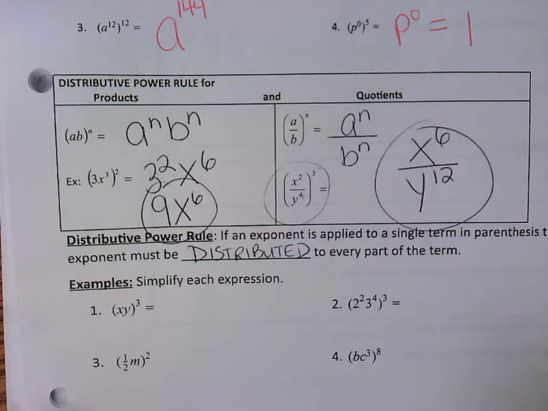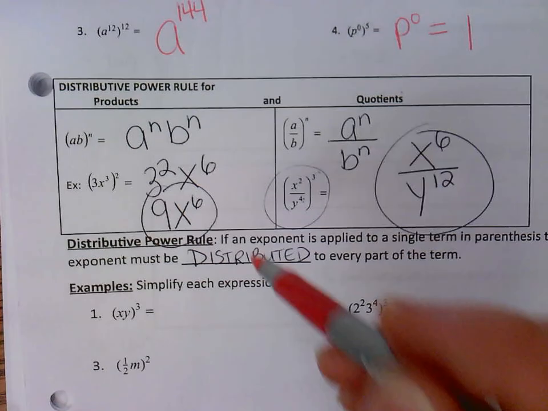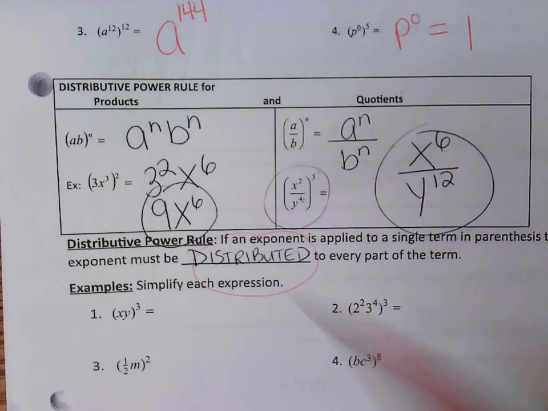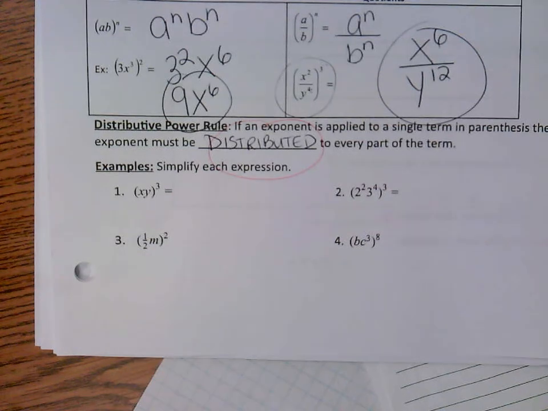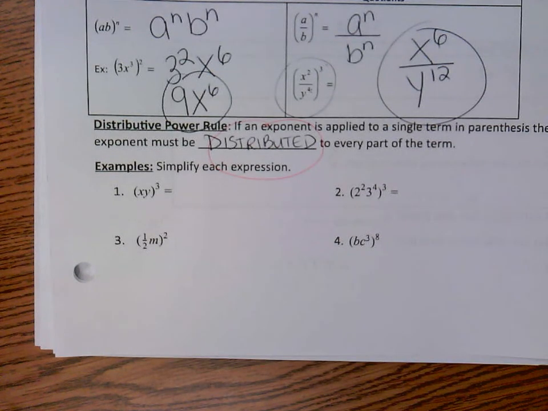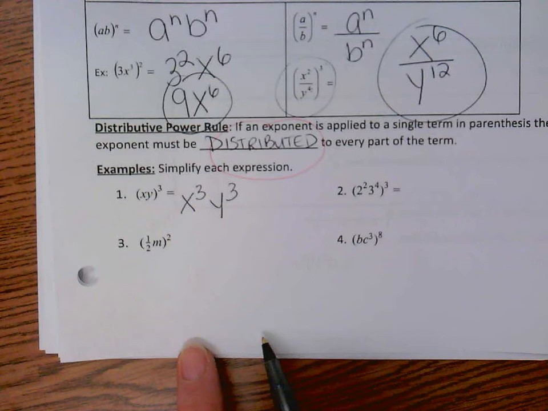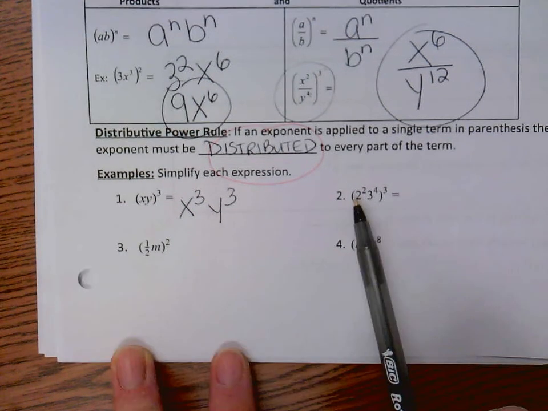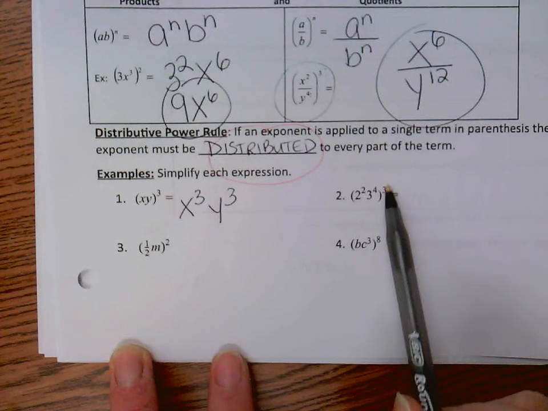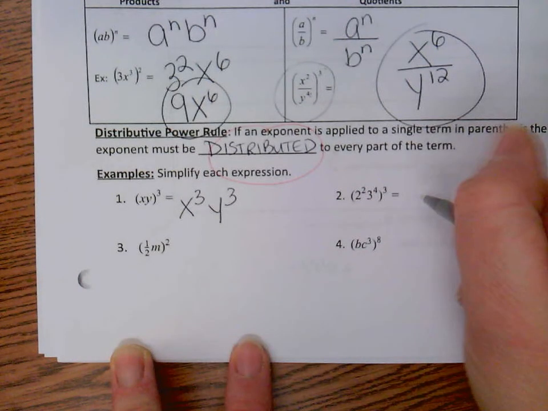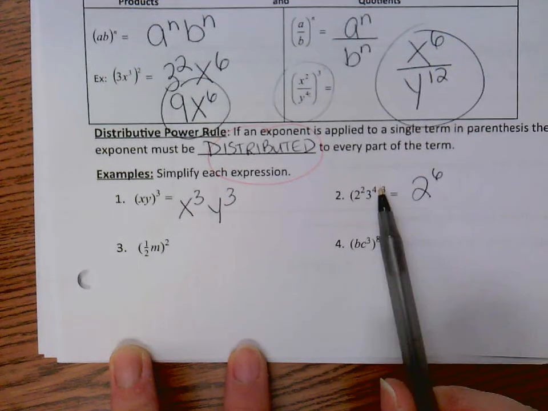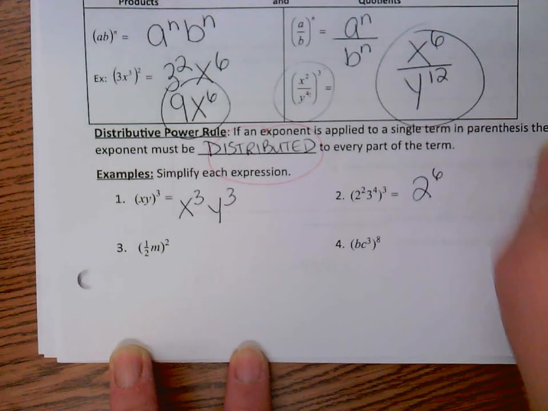So try distributing it in those 4 examples. So see if you can distribute it to each item inside, including any numbers, coefficients. All right, so we've got x cubed and y cubed, right? They both get distributed, x cubed, y cubed. All right, what about this? So I've got 2 squared, and I'm distributing the 3. So I actually will have 2 to the 6th power, because 2 times 3 would give me 6. Then I have 3 to the 4th, but I'm multiplying that times 3, 3 to the 12th.